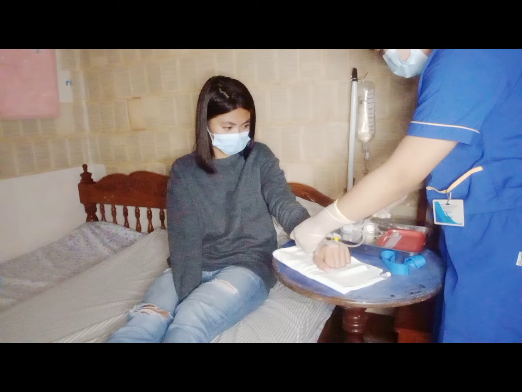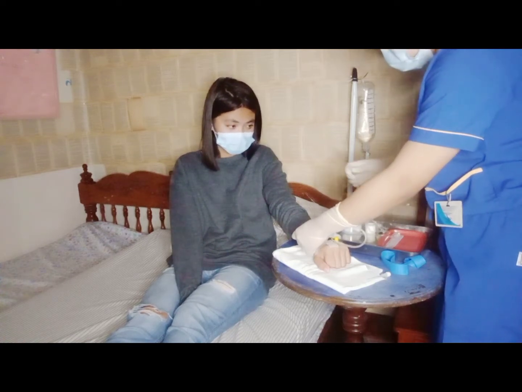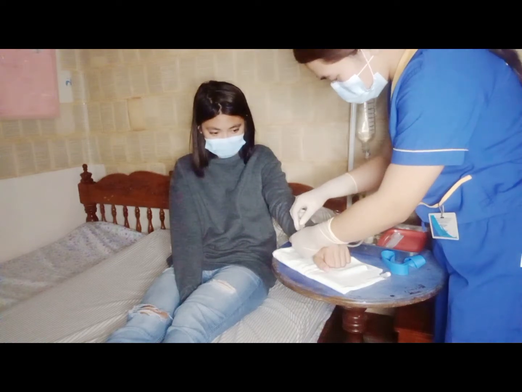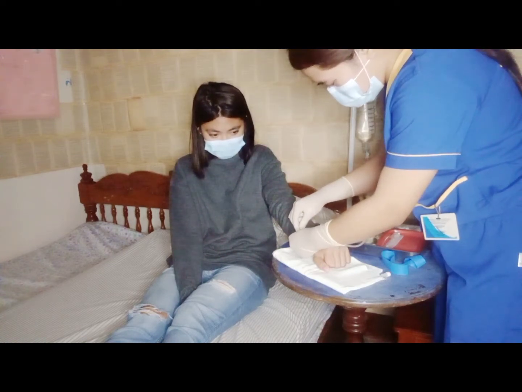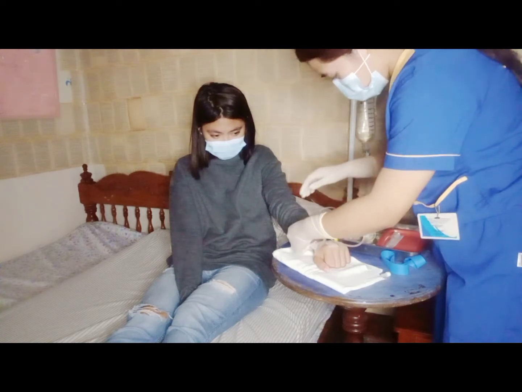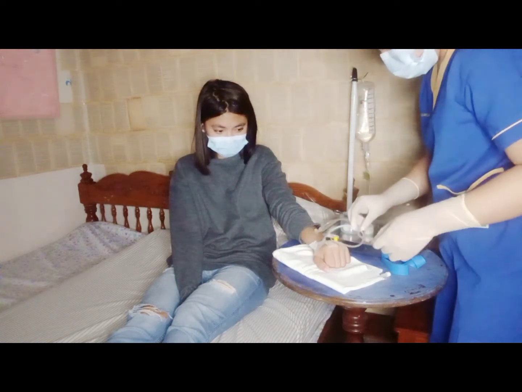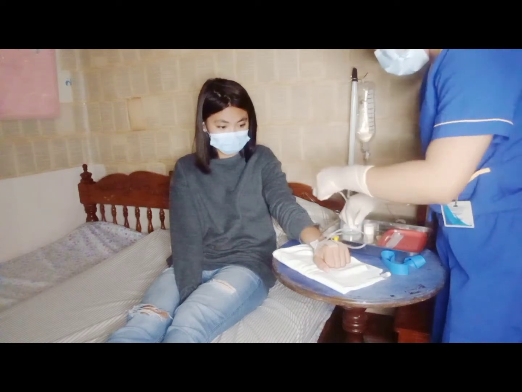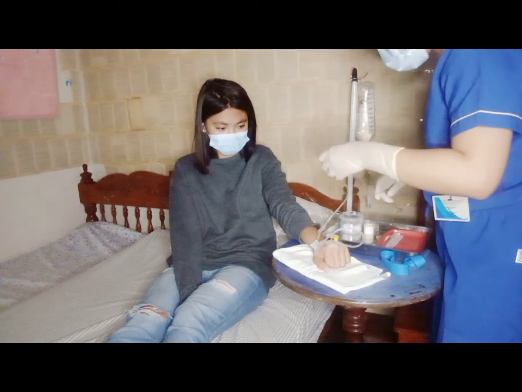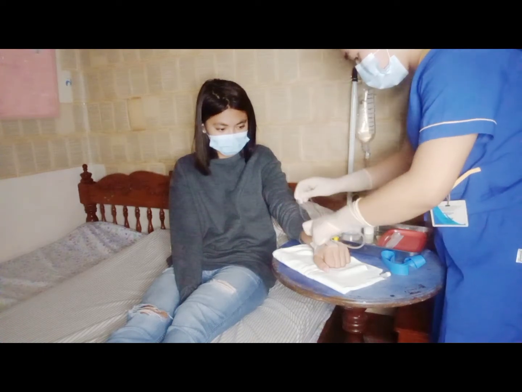And then we will attach the IV administration set. Okay, and after attaching, we will loop and anchor it with tape near the entry site.